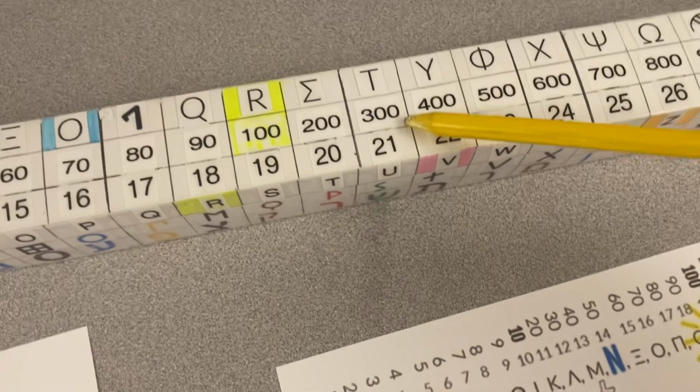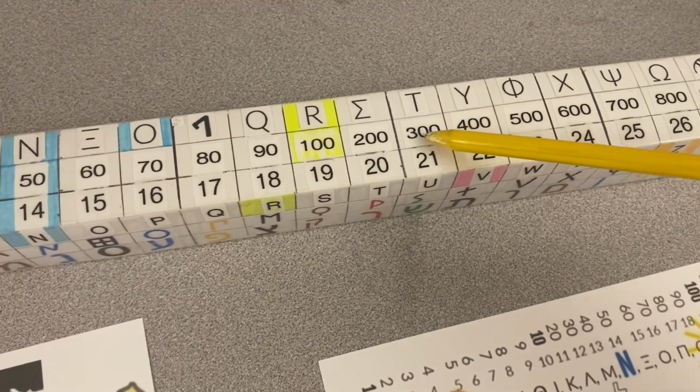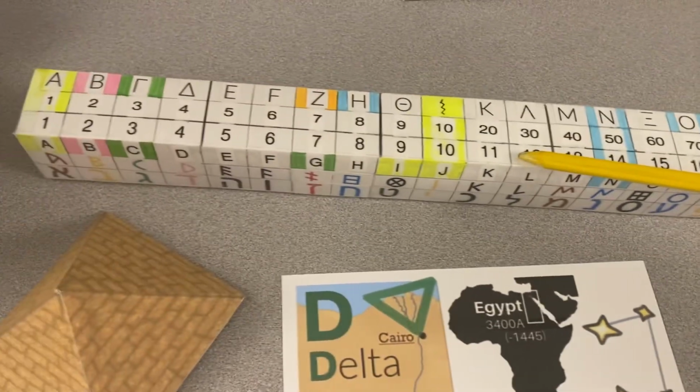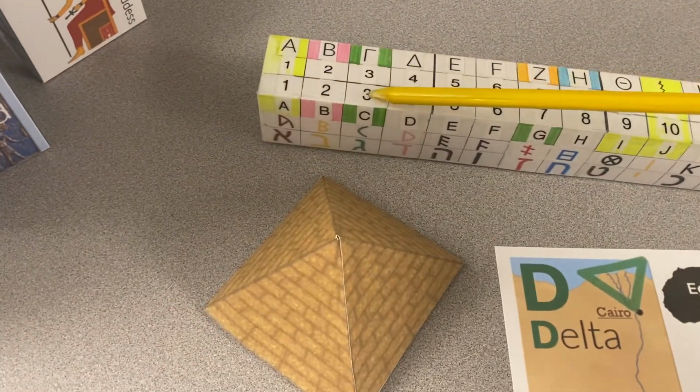Letter T is value 300, and it reduces to the base of 30, which is L, and then to 3, which is gamma.